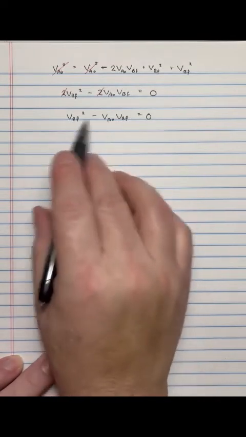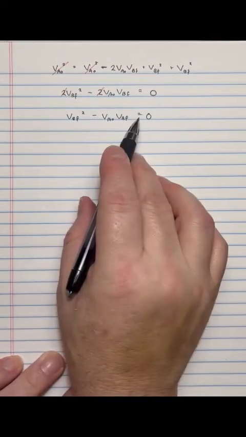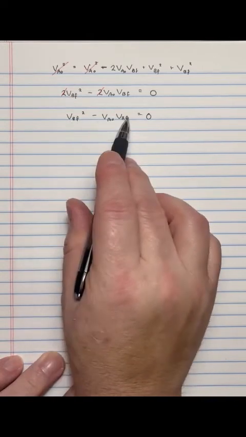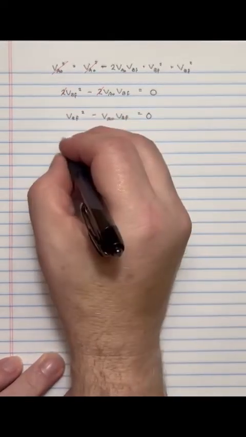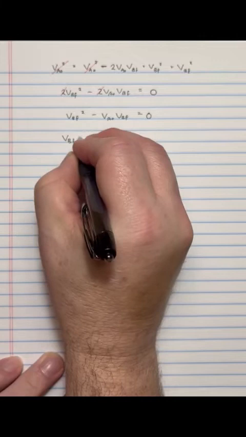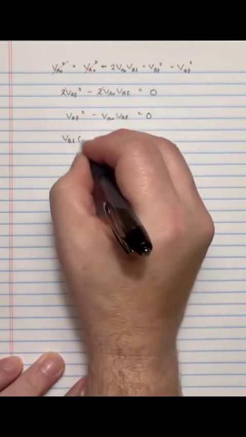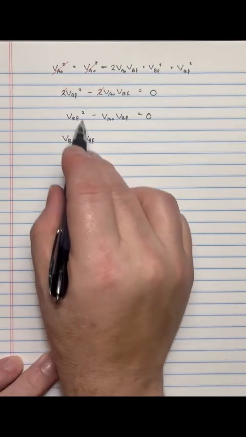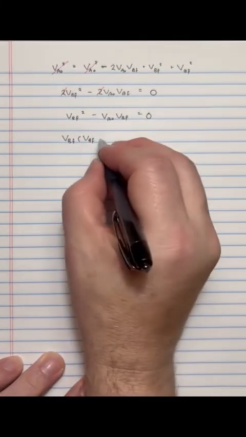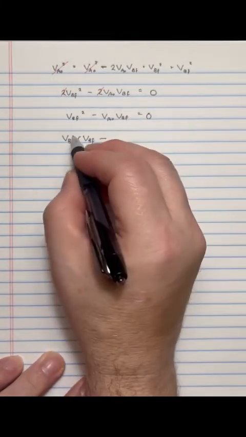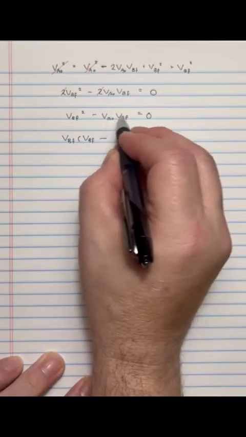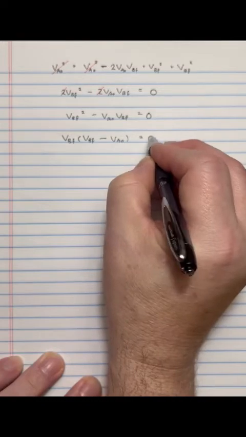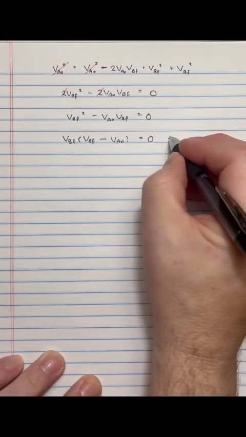And now at this stage, let's go ahead and factor a little bit. There's 1, not 2, but 1 VBF term common to both terms. So let's pull that out. And if I do that, I have another VBF here, right? So VBF times VBF gives me VBF squared, right? Then if I pull the VBF off of this one, I'm just left with the VAO here. And this is my solution.